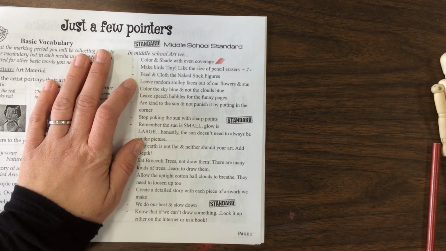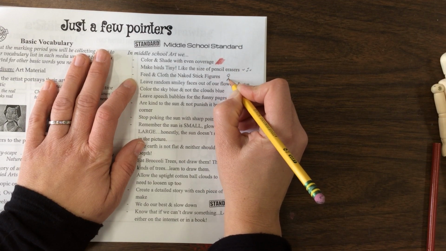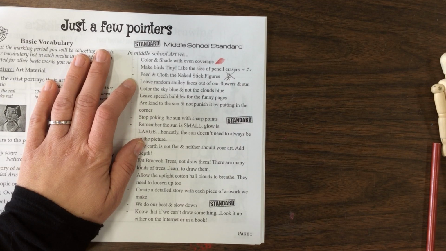Feed and clothe the naked stick figures, okay? These are inappropriate, okay? I cannot have naked little stick figures running all over the place. Please cover them up, okay? Even better, maybe add a little bit of meat to them, because honestly, they're way too skinny.